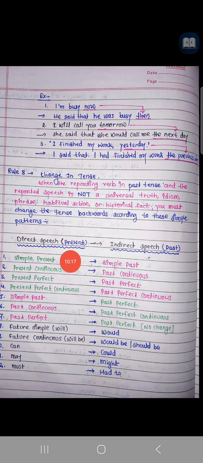Direct speech is in the present and indirect speech goes into the past. That means indirect speech should or must be put into the past tense.